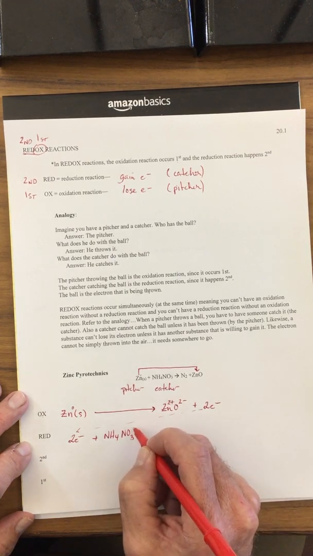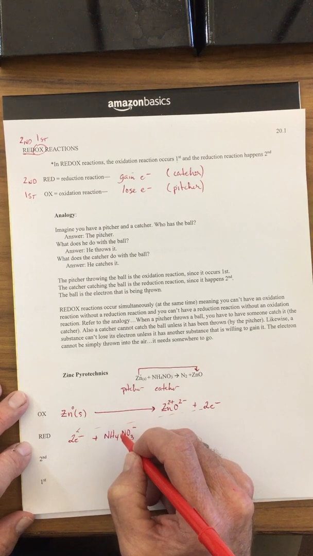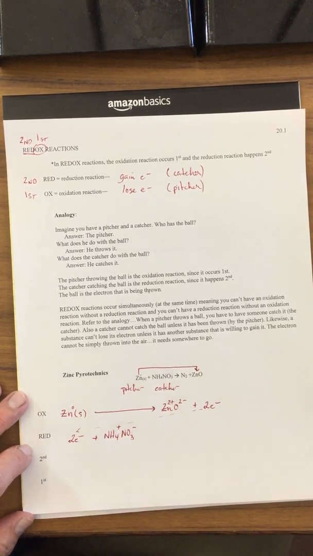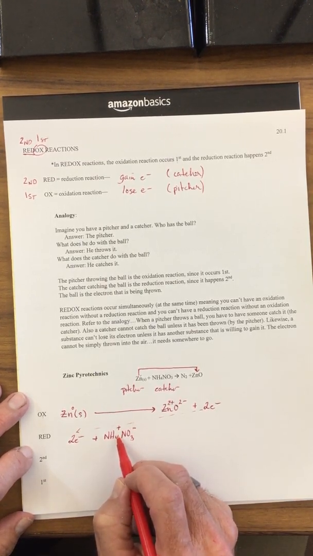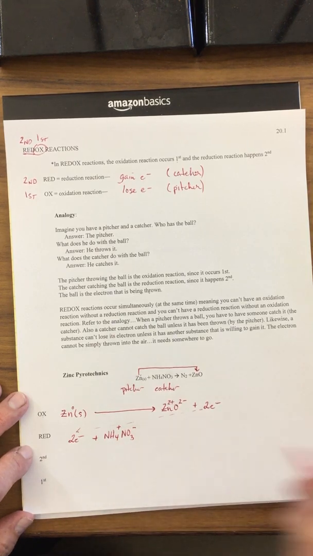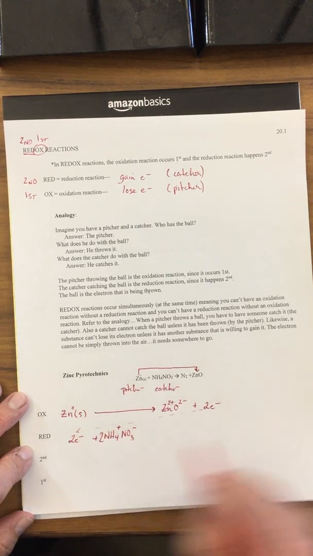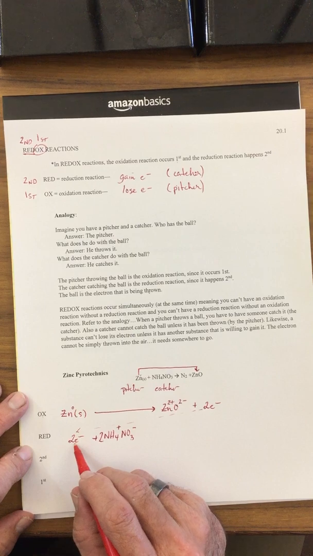The charge of a nitrate polyatomic ion is a negative, and the charge of a polyatomic ammonium is going to be a positive. So this is starting off charged, and it is going to accept these. And actually, we're going to have 2 of these ammonium nitrate molecules to accept the 2 electrons.